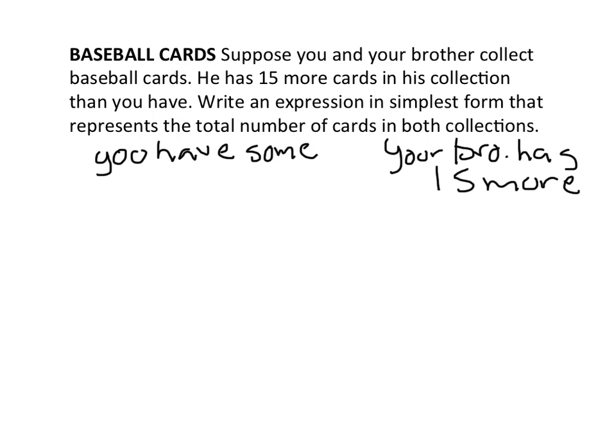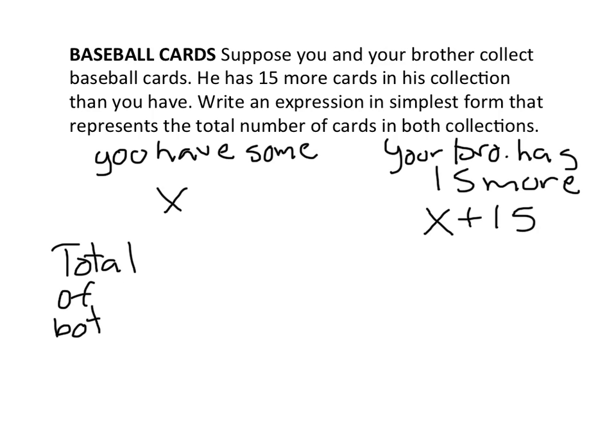Here, let me clarify. You have some cards. Your brother has 15 more. So let's put that in algebraic form. You have some cards. That's x. Well, whatever you have, x, your brother has 15 more. We want to write an expression now that gives us the total of both. So when we total something, we're going to add. So we're going to take your collection, x, and we're going to take your brother's collection, x, yours, plus 15.